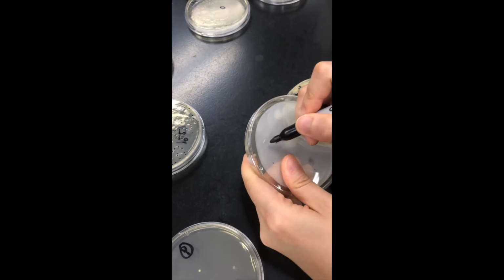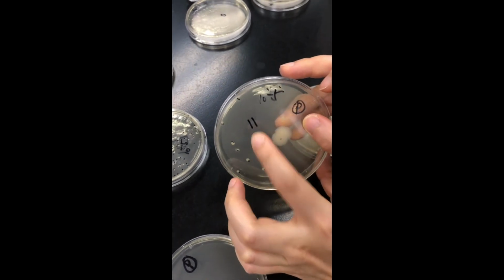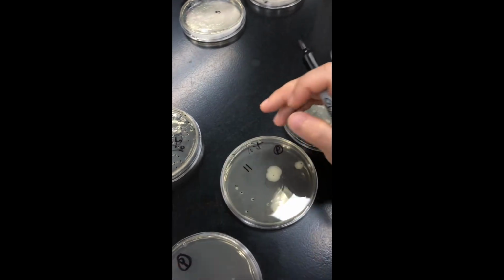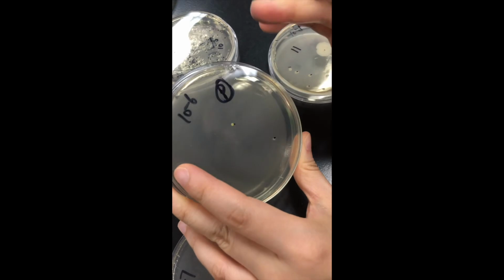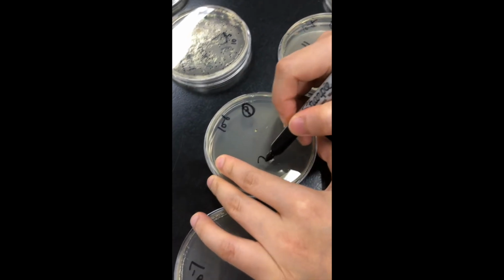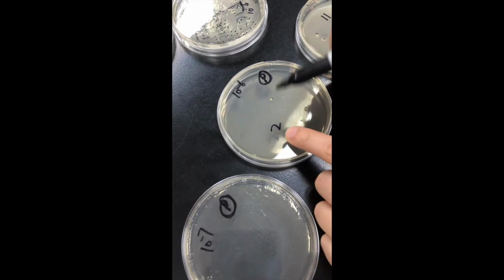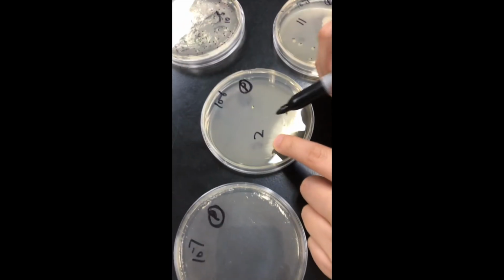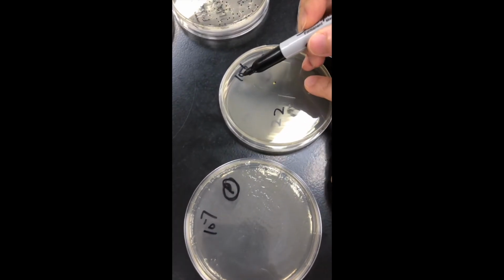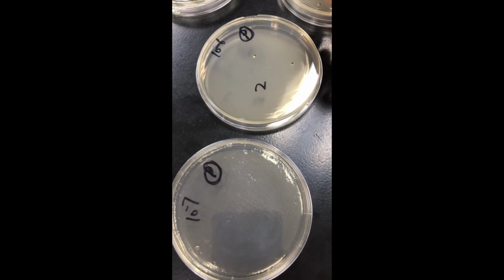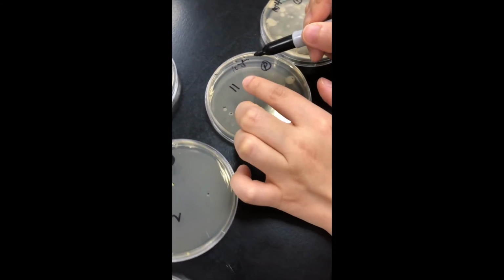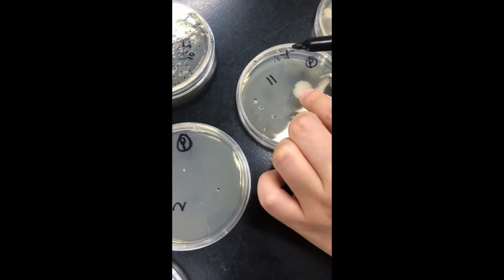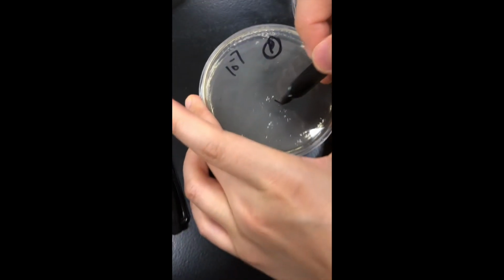Since this is less than 30, I won't use this plate, and the 10 to the minus 6 has only 2. I won't use this plate either, but you need to input this number into your table for your 10 to the minus 6 plate. This number you also need to input into your pasteurized raw milk table for the 10 to the minus 5 plate. For the 10 to the minus 7 plate, here 0.